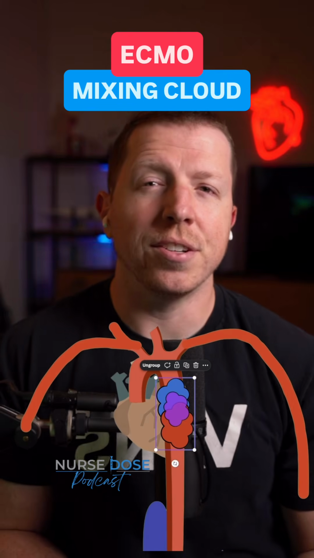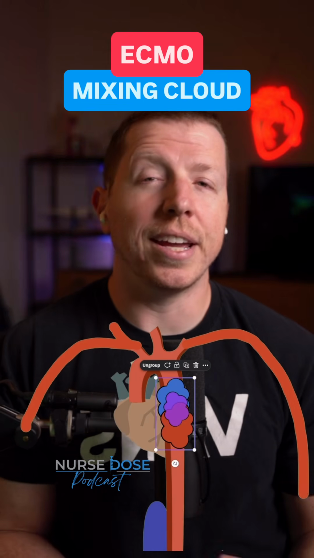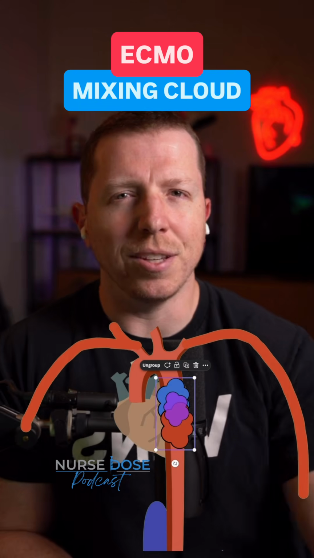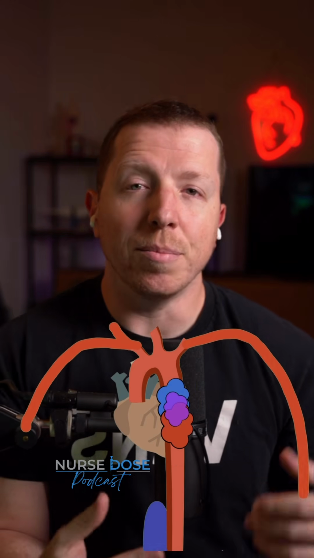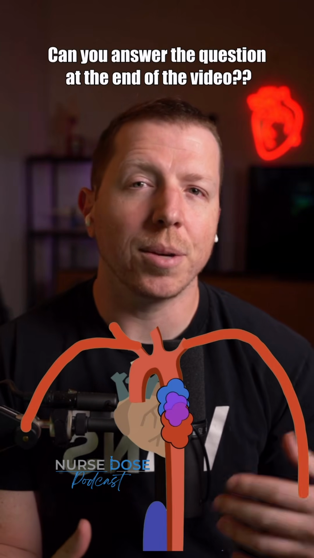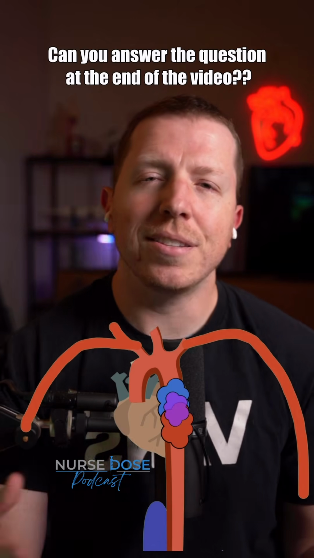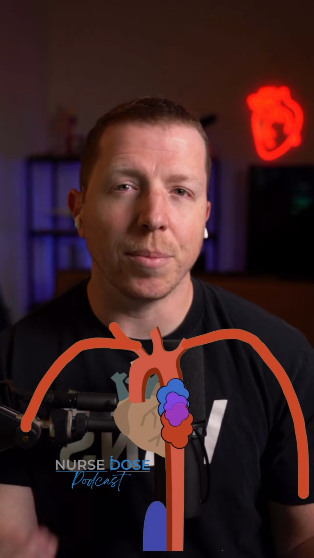So if you take care of patients on VA ECMO, especially if they are cannulated peripherally, this is a concept that you really need to know. Today, we're going to be talking about the mixing cloud, and this is the point where the oxygenated blood that is coming from the ECMO circuit is mixing with the poorly oxygenated blood that is coming from the heart, since the lungs aren't doing very well.